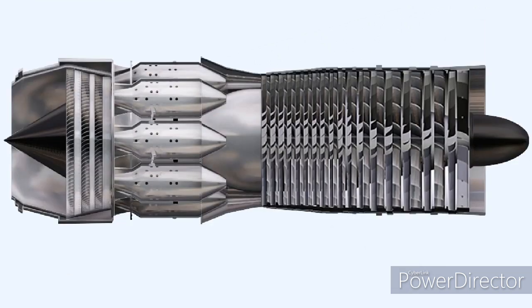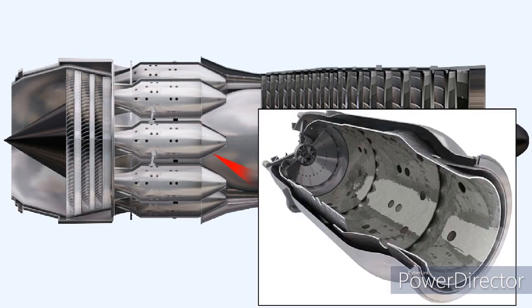Two means of getting rid of the fuel are open to us. First, the fuel drain system. And second, a method of evaporating the remaining traces of fuel from the combustion chambers, the turbine, and the jet pipe.